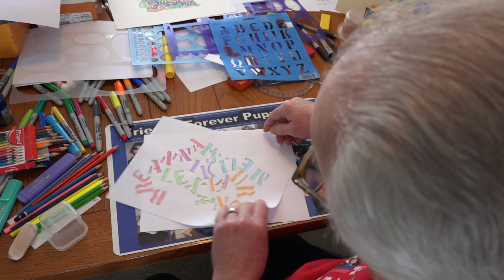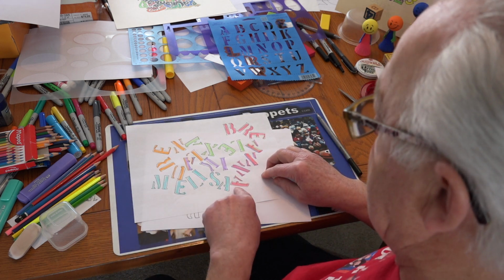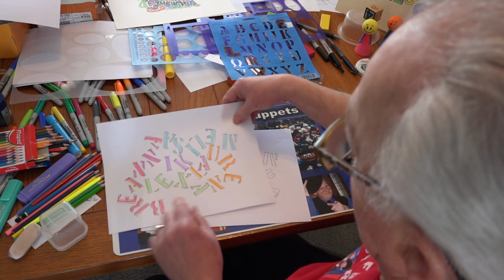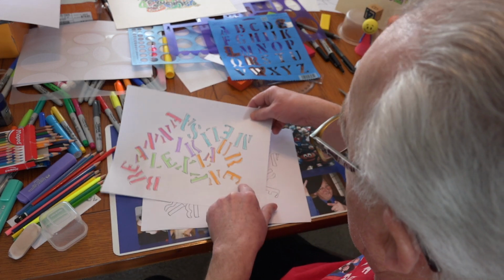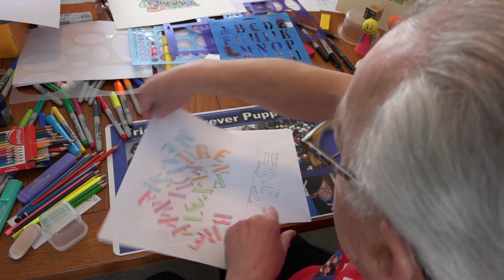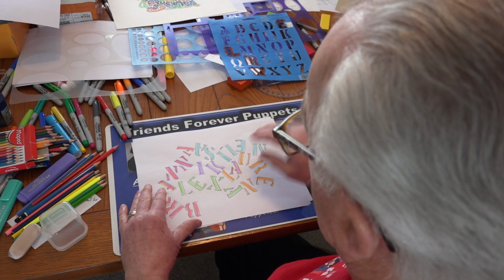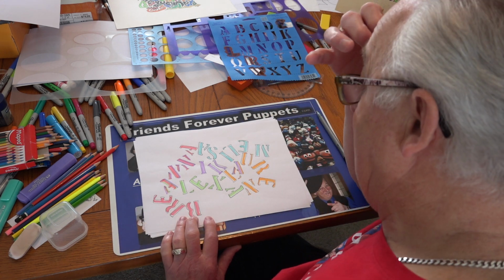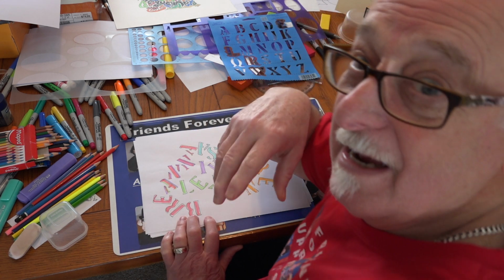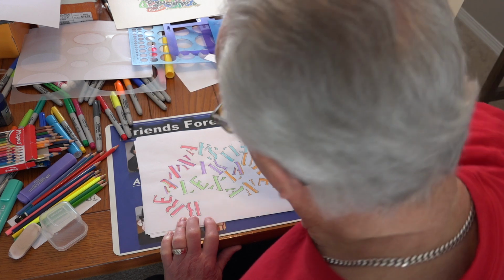Melissa is in blue, Melissa, and then in orange, L-A-U-R-E-N, Lauren. So I have all that done. But that's too easy. It's still too easy because you can find the names pretty easy. And I like to make it kind of hard so that people really have to look for it.